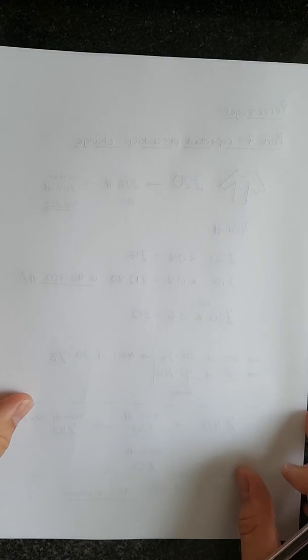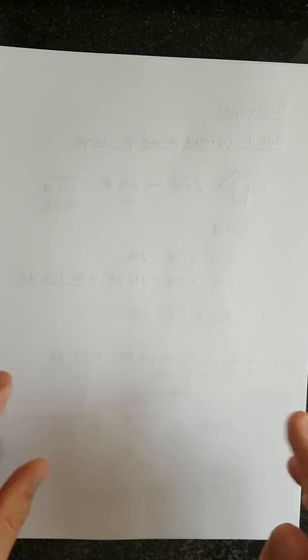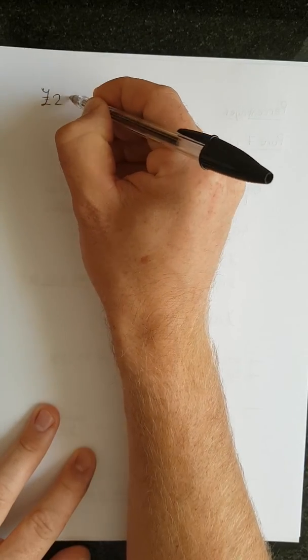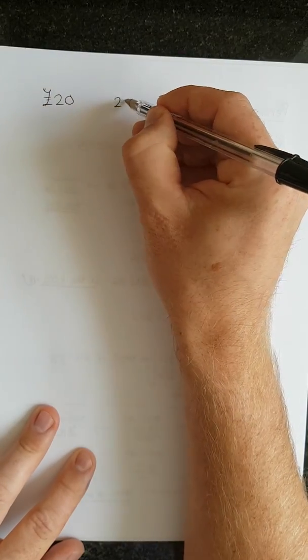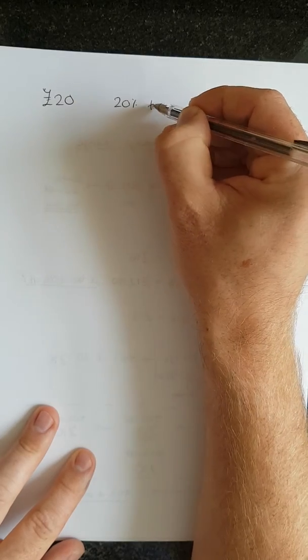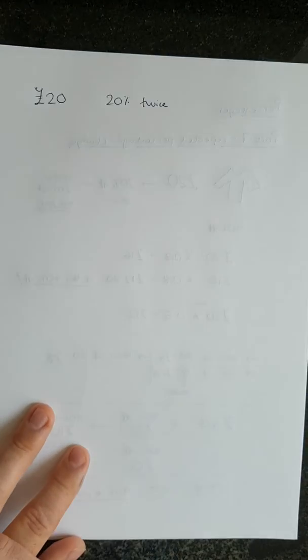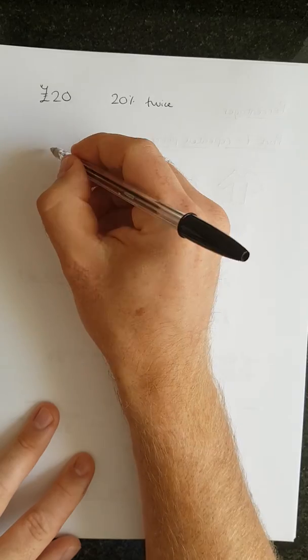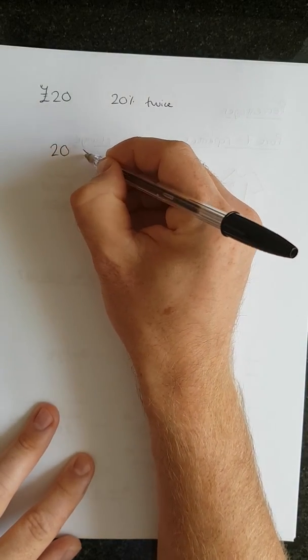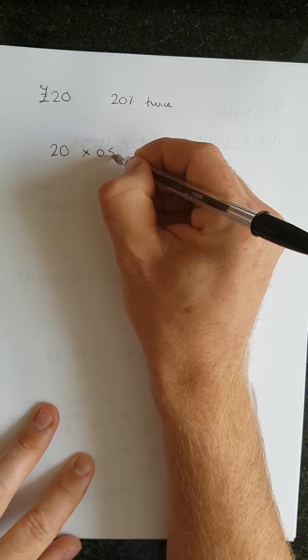So, the t-shirt in our example costs £20, and it was reduced by 20% twice. So the first reduction was timesing by 0.8.